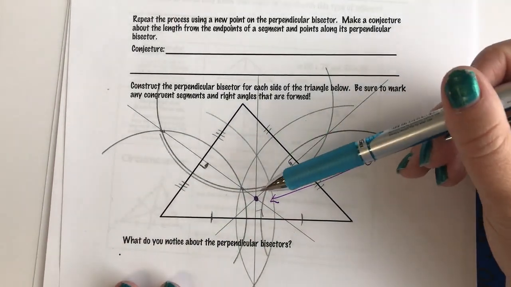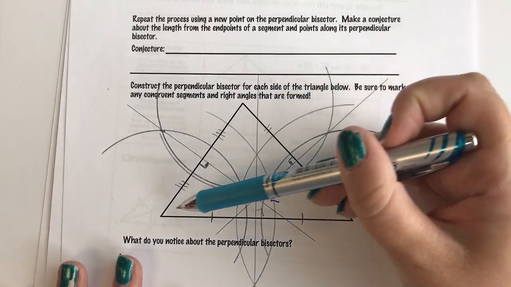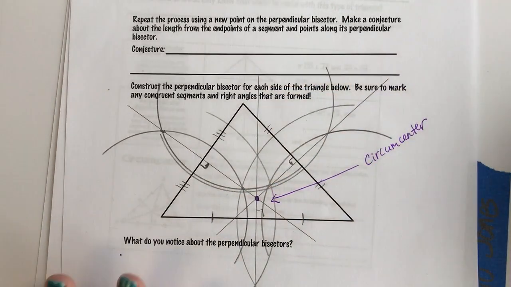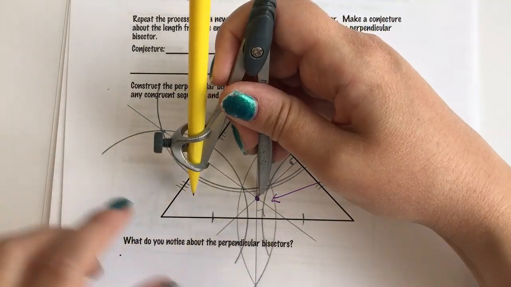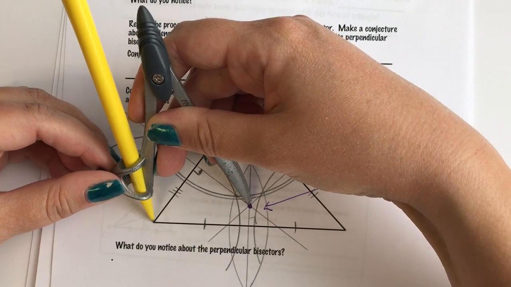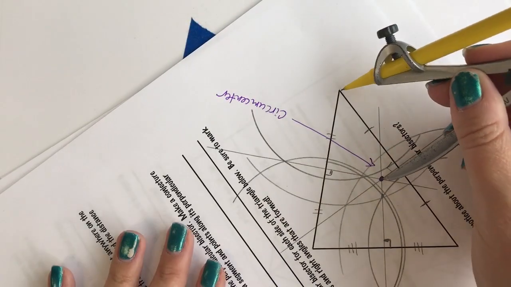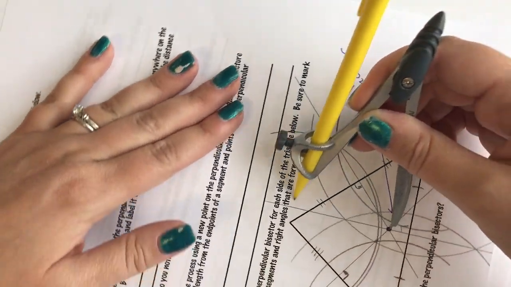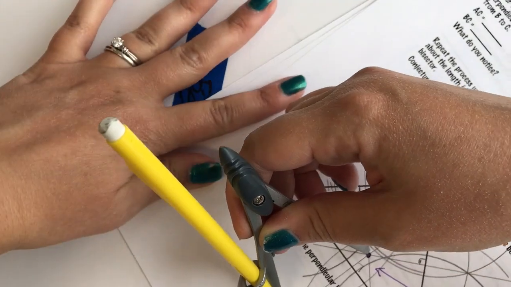You could measure them, and of course we constructed, so within reason, they should be about the same distance from each of the vertices. If you do a really good job, you can even use this point and open your compass to the vertex, and you can construct, using the compass, a circle that will go all around your triangle, where the vertices of the triangle are all on the edge of the circle.